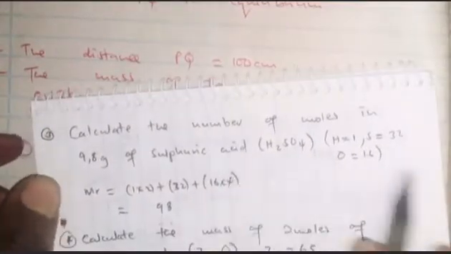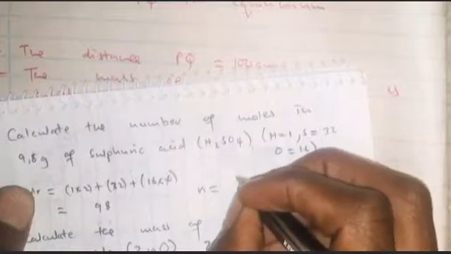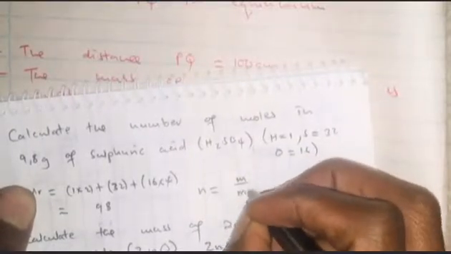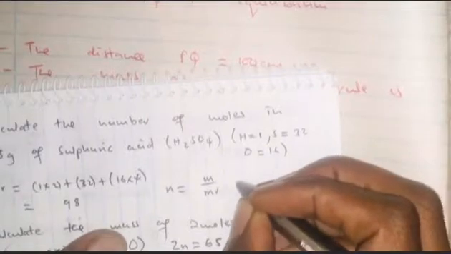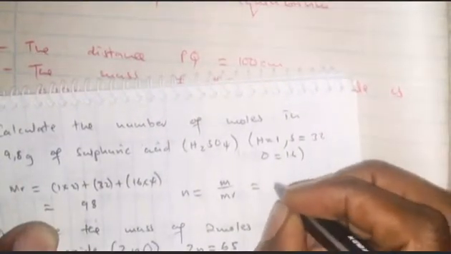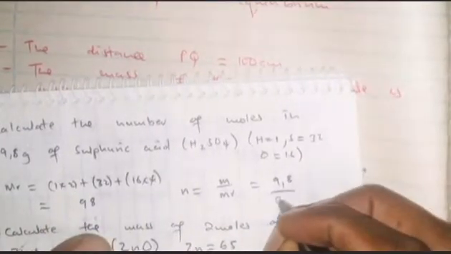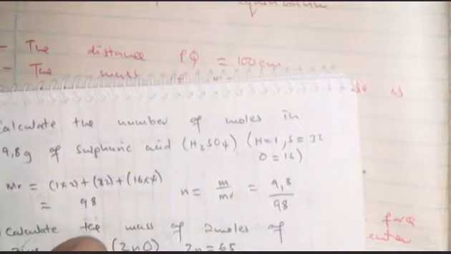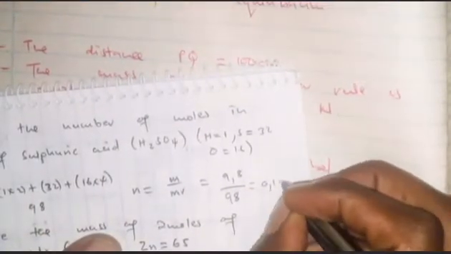So calculating the number of moles, we just say that n is equal to mass over molecular mass. The mass that's been given in the question is 9.8. So it's 9.8 over the molecular mass, which is 98. Then this gives us 0.1 moles.